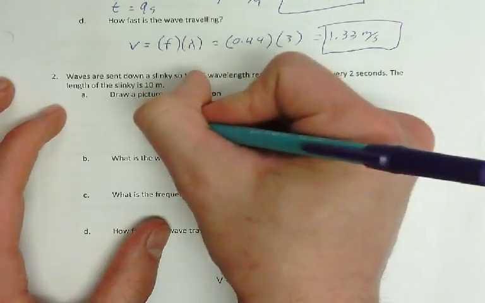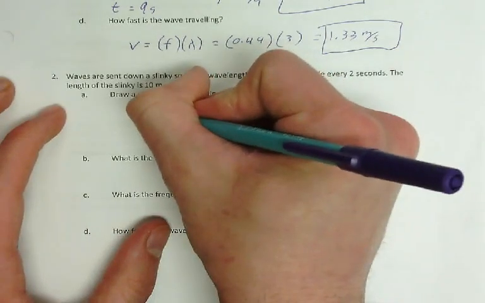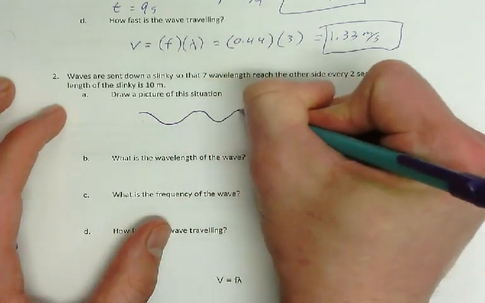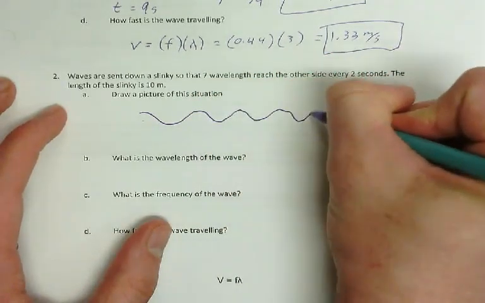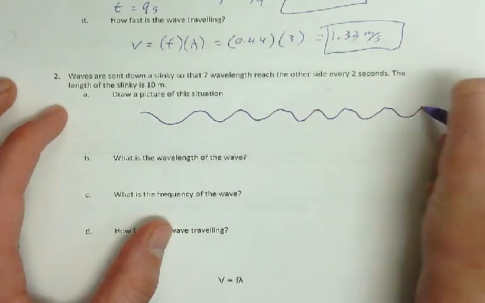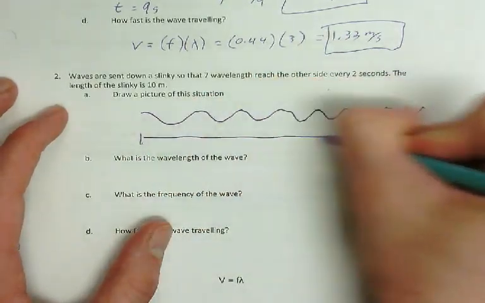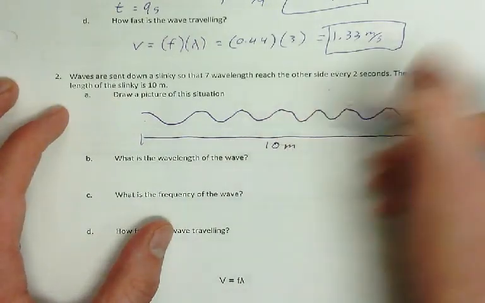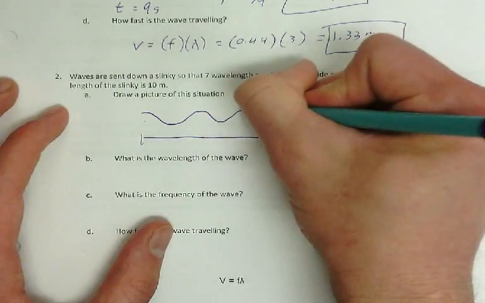So 7 wavelengths. So I'm going to start at a crest. So down up is 1, 2, 3, 4, 5, 6, 7. And it says the whole thing has a length of 10 meters. And then it wants to know the wavelength.